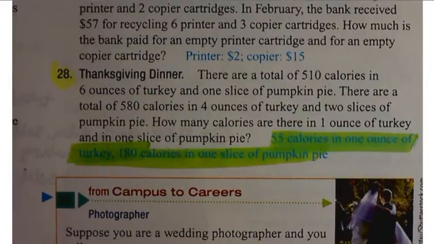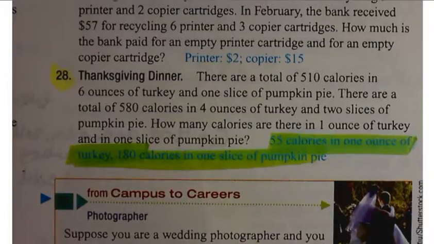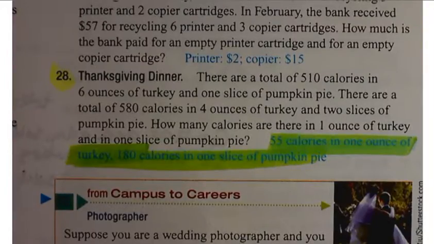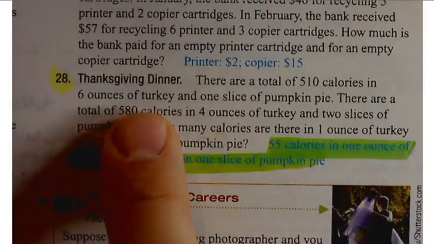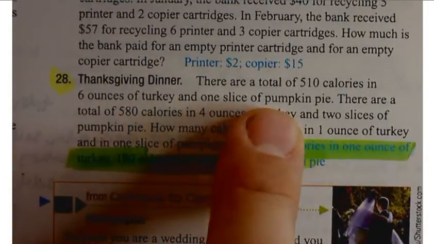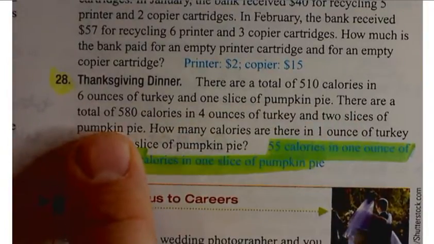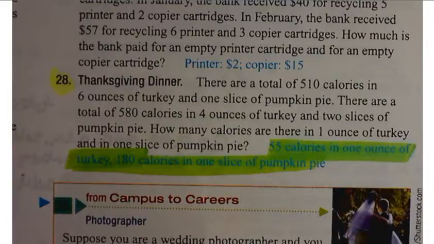All right, so one of the challenges you're going to face in these types of problems is that they don't tell you what variable to use. They don't tell you what the variable represents. My suggestion to you is that you try and choose something that reflects and represents things in the problem. Like, let's see, we've got 6 ounces of turkey and 1 slice of pumpkin pie. That's 510 calories. So let's choose some variables that represent the number of calories in each of these things.